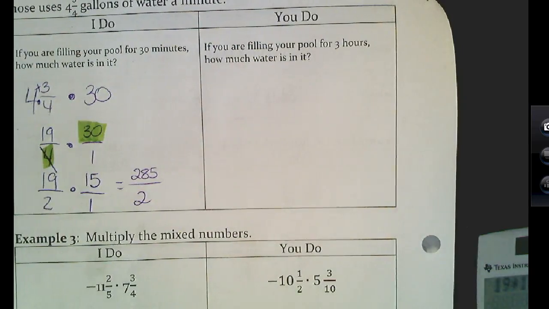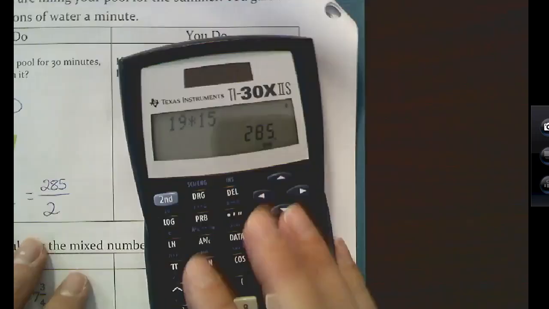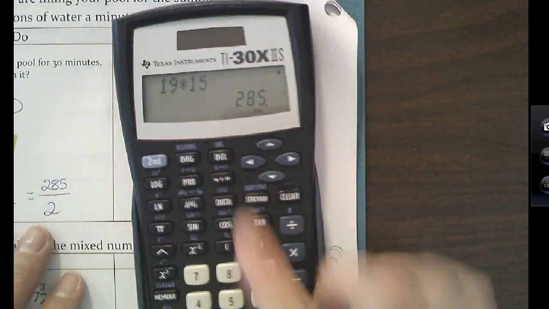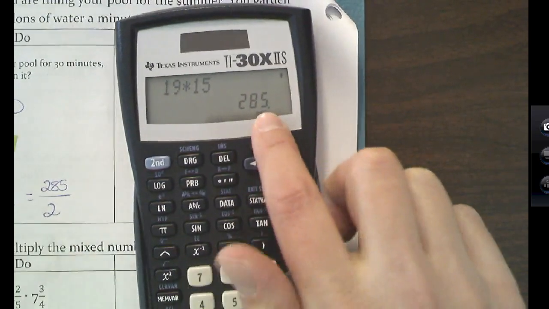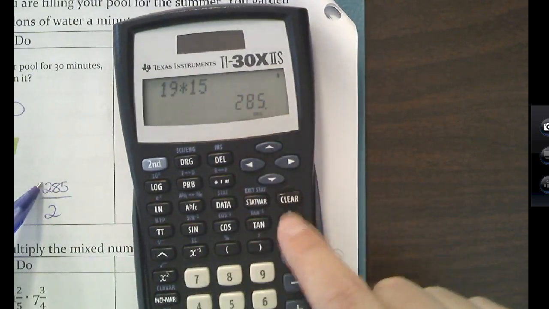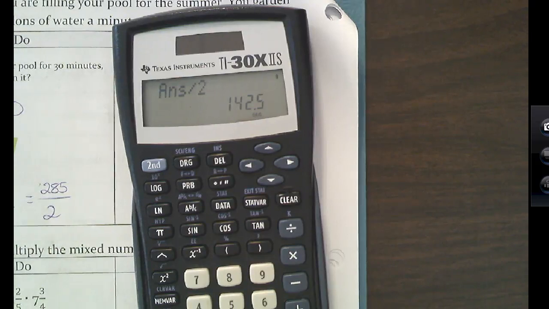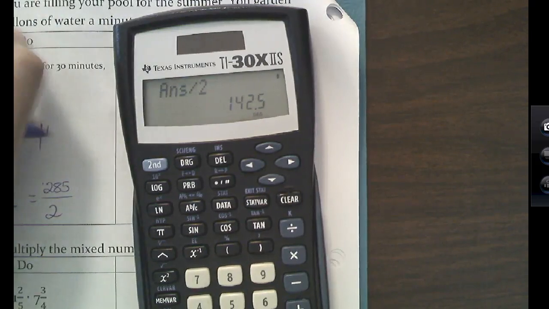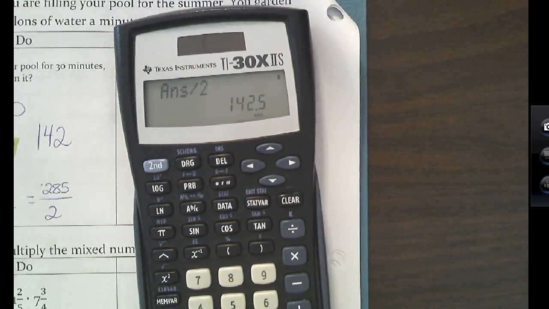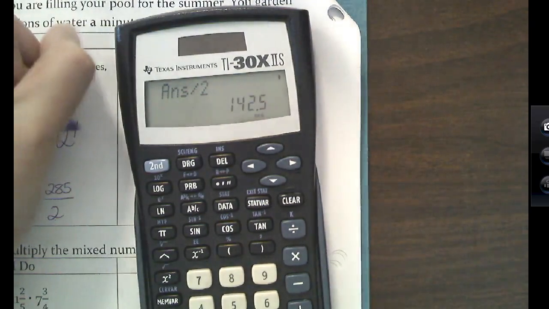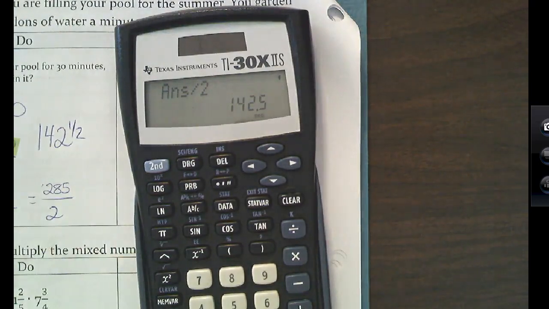What type of fraction is that? It's improper. So, if I want to write this as a mixed number, I've already got 285 up on my screen. Let's do 285 divided by 2. And I get 142.5. So my whole number is going to be 142. How do I write 0.5 as a fraction? 1/2. Very good. 142 and a half.